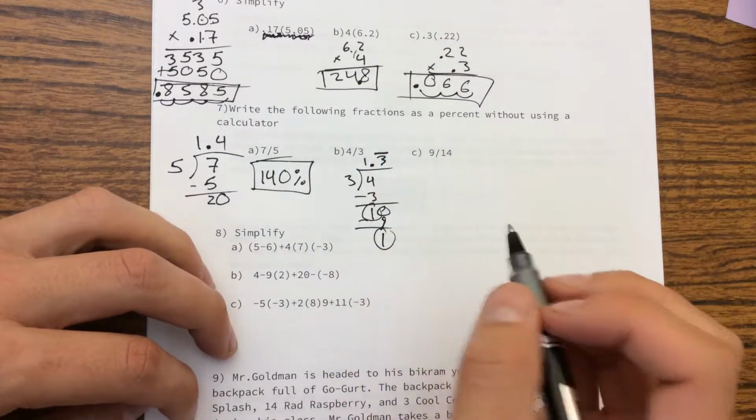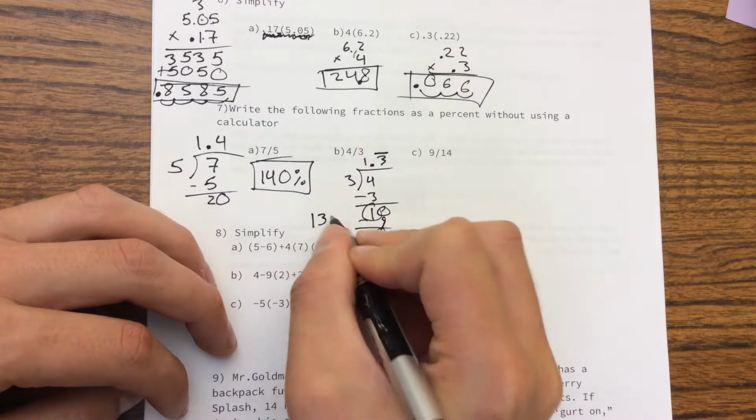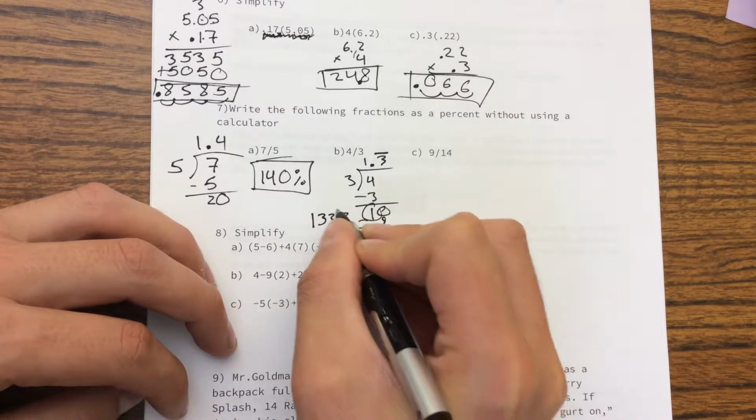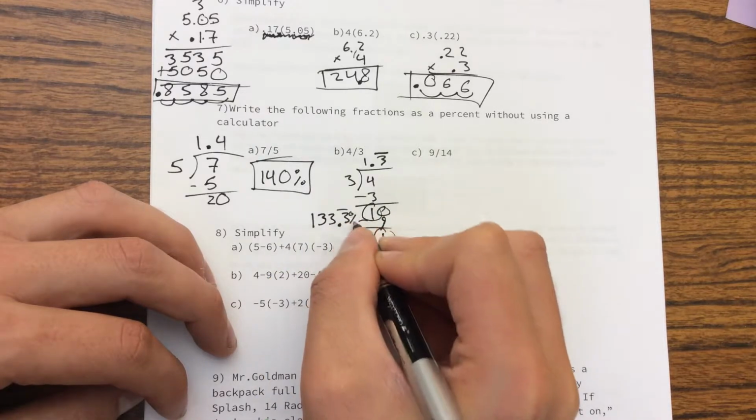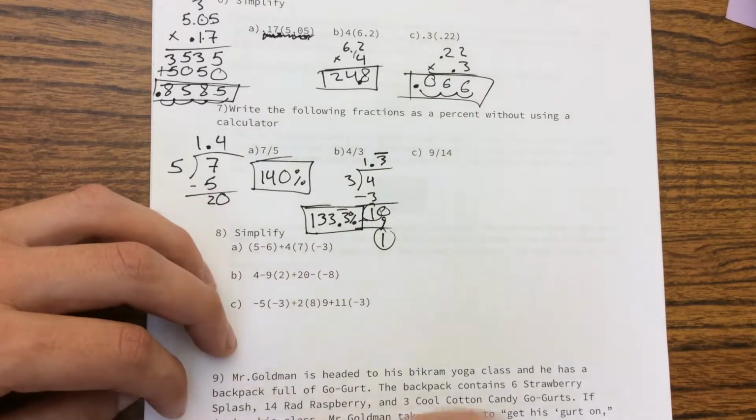Again, multiply your number by 100 to turn a decimal into a percent. I don't have a lot of space here, so I'm going to write it over here. That's going to be 133, but then I'm still going to have that repeating decimal afterwards. So 133.3 repeater percent. Sorry, that's kind of smushed in there.